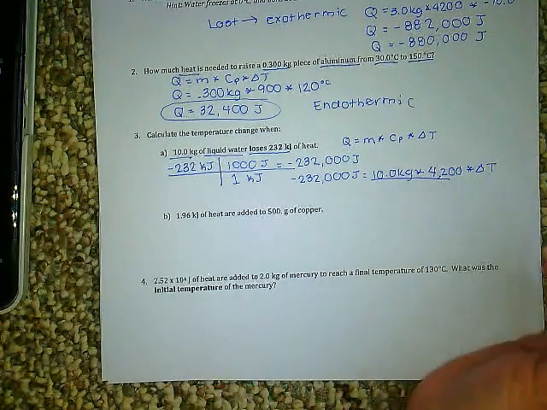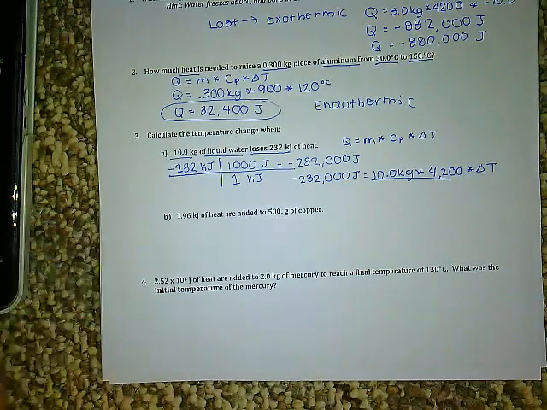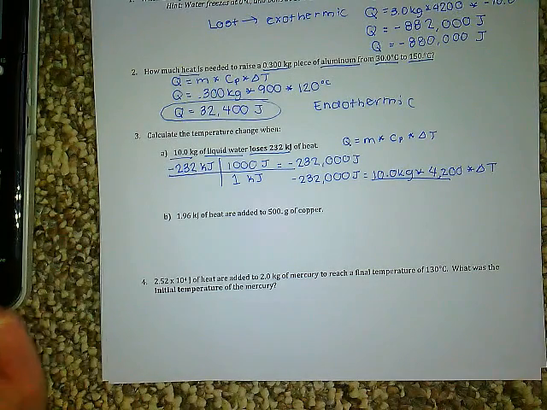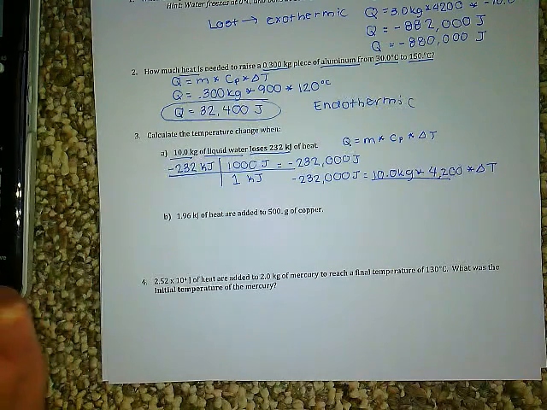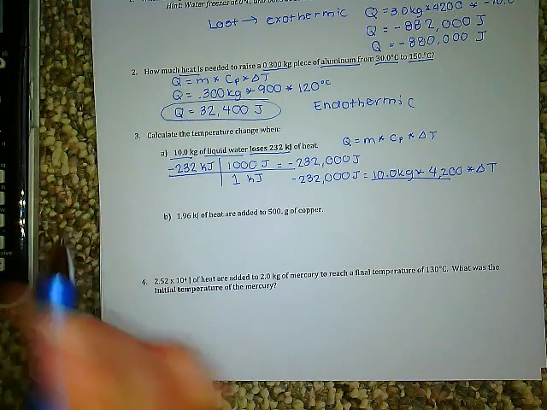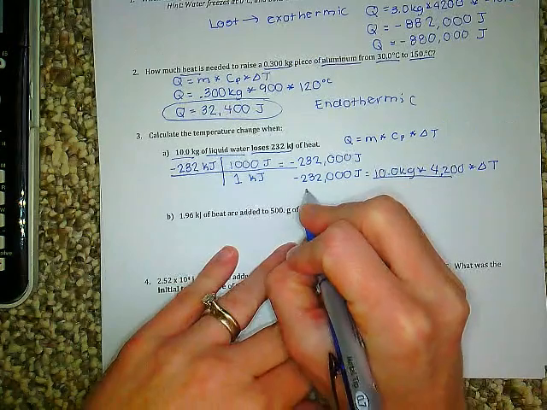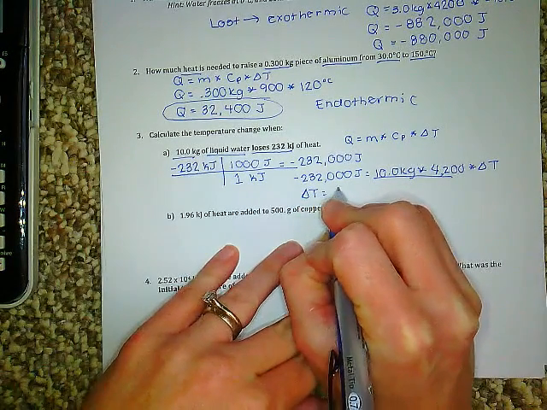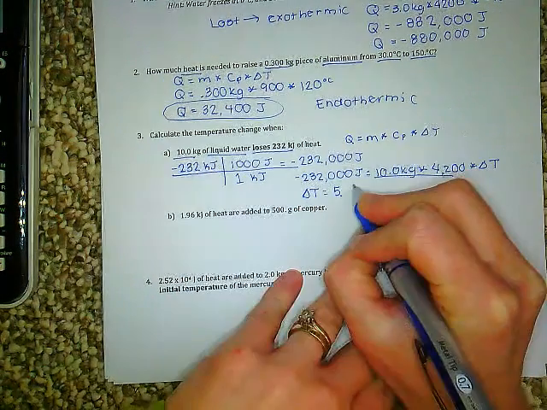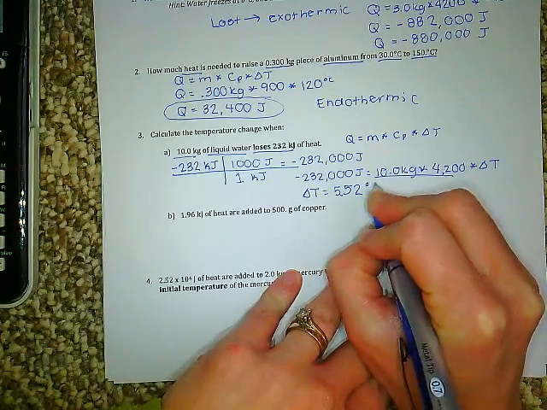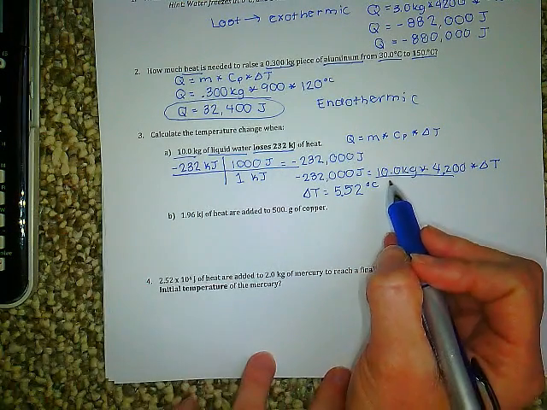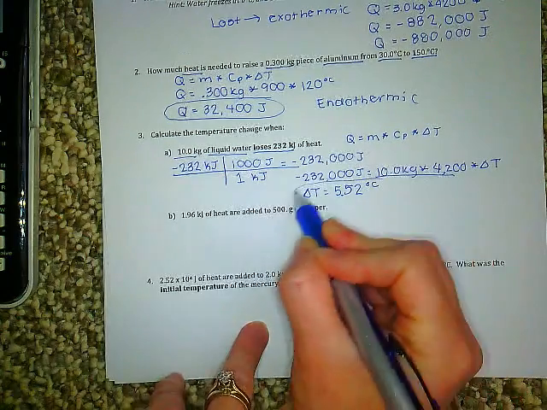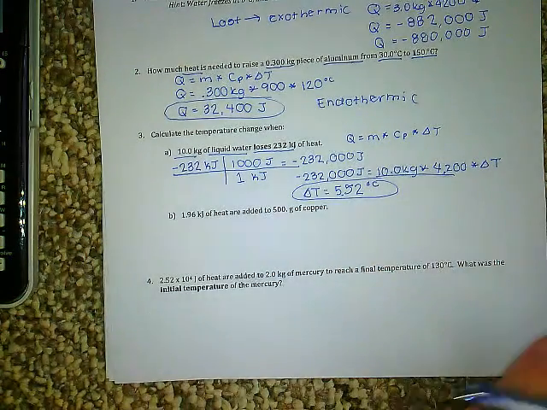From here, it's just solving for a variable. So we're going to multiply the 10 times 4,200, and then we're going to do 232,000 divided by that answer. And we get that delta T equals 5.52 degrees Celsius. 3 significant figures, and my answer also has 3 significant figures. Okay.